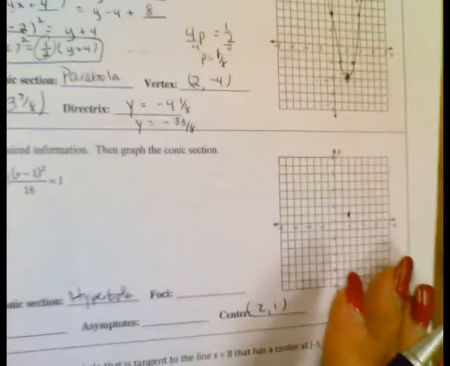Get the graph. So there's attention, all juniors.